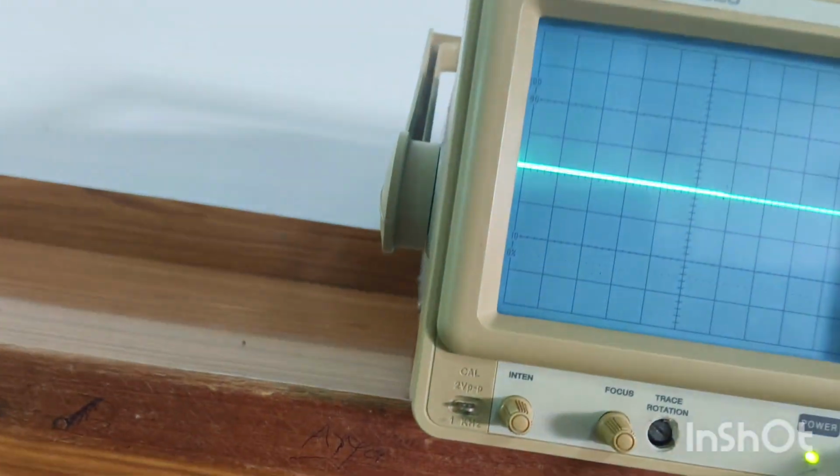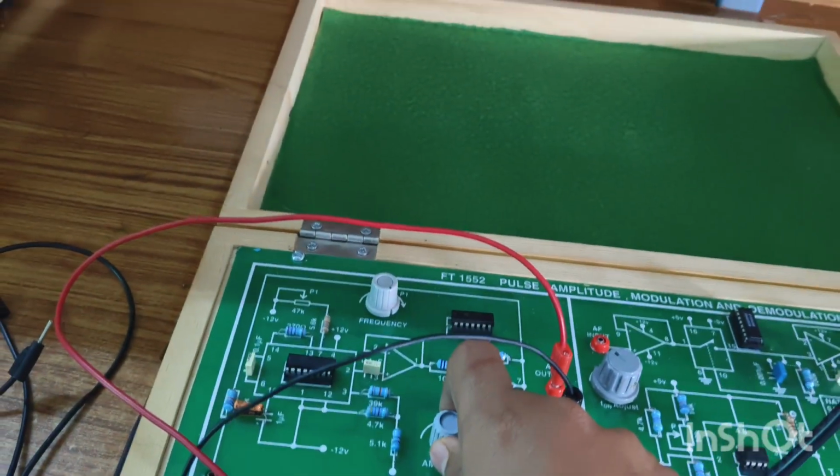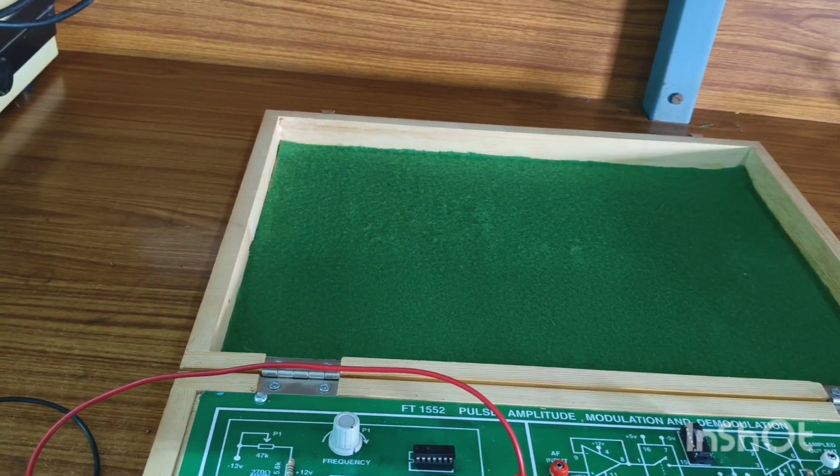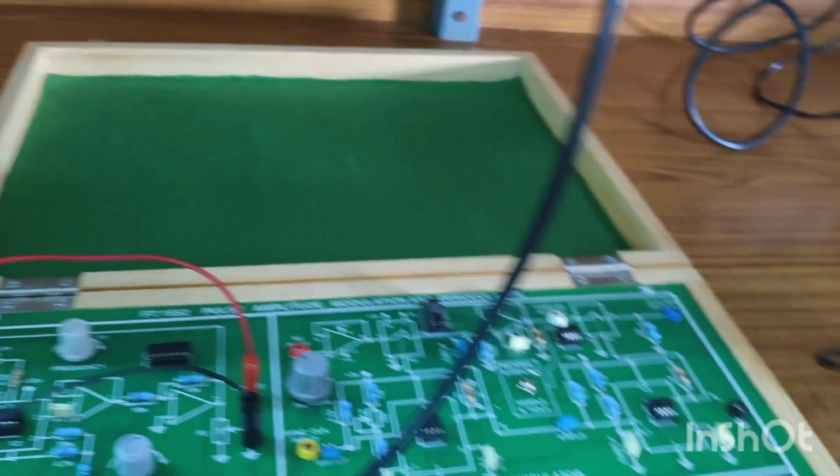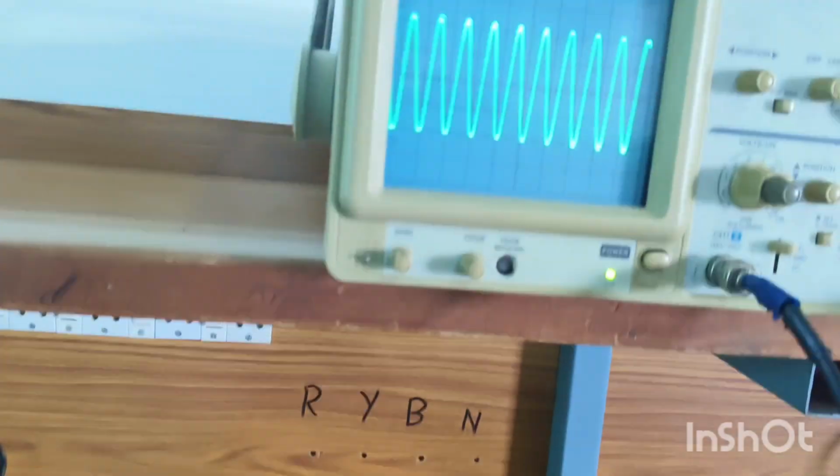See, here we are getting only a line. If we increase the amplitude and frequency, we need to check whether the signal is coming or not. Sorry, I forgot to switch on this one. So now it is on. We got the signal.